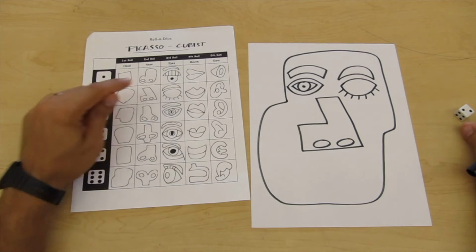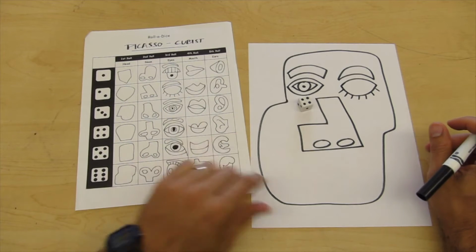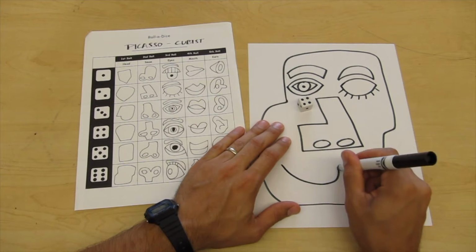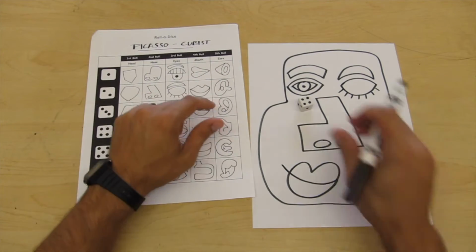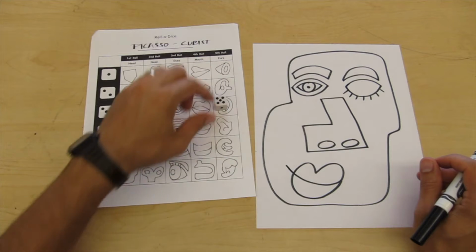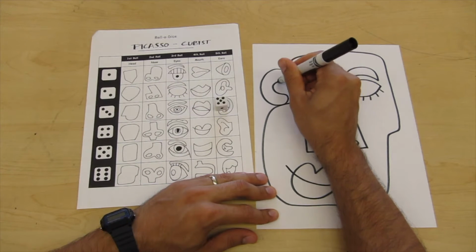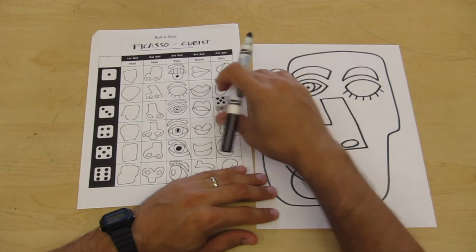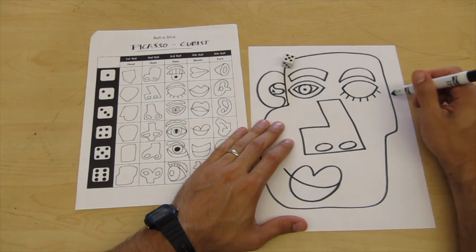Okay, now I'm going for the mouth. Number 4. And the ears. Number 5. And number 5 again.